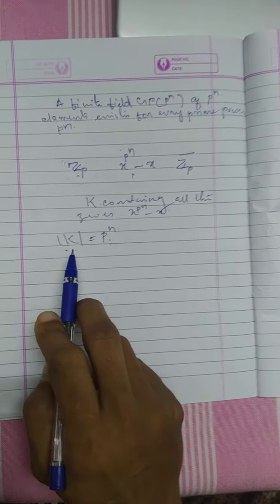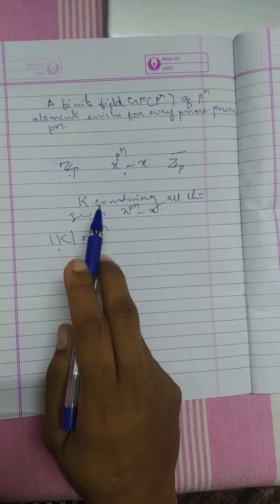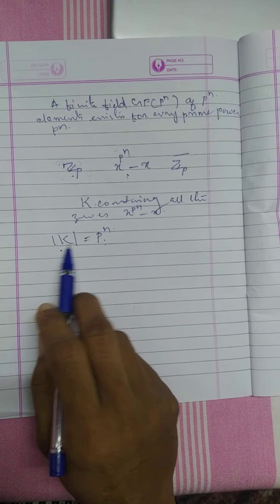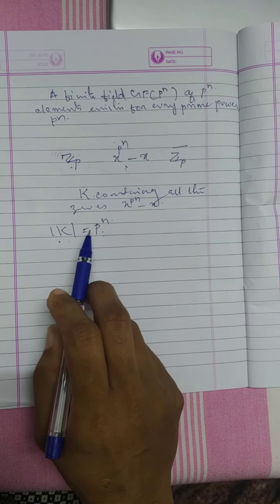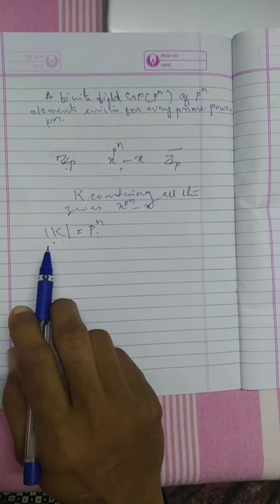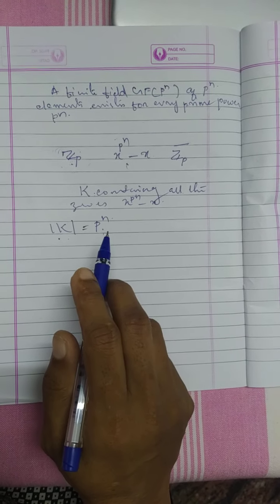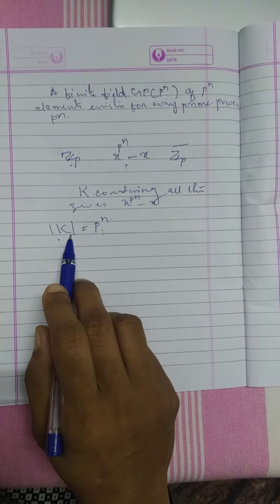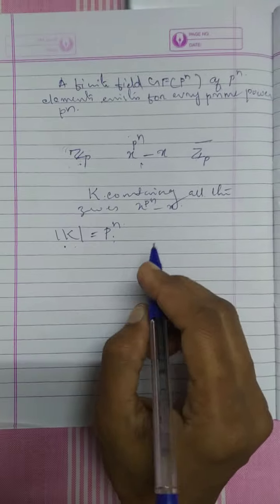If we prove K is a subfield, then we can conclude that for every prime power p raised to n, there exists a finite field having p raised to n elements. So our next aim is to show that K is itself a field. How will we show that?